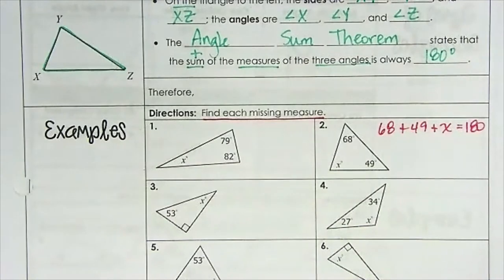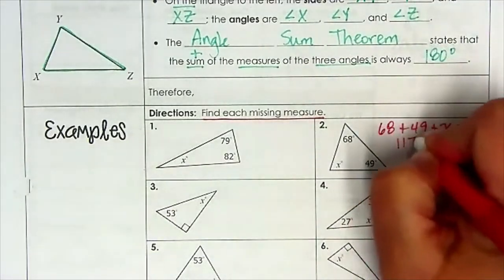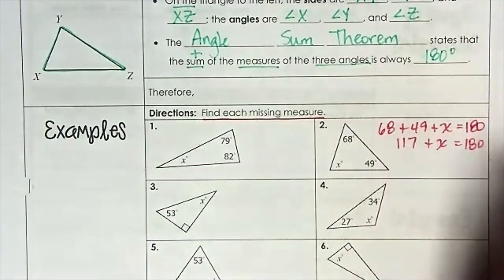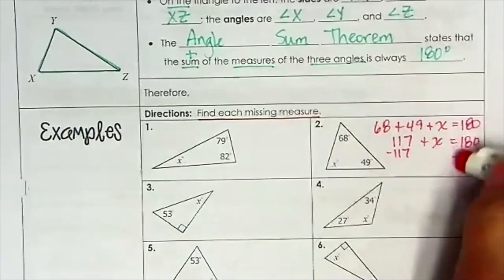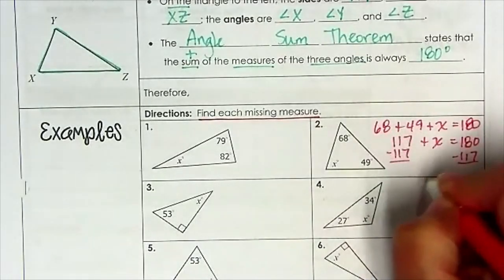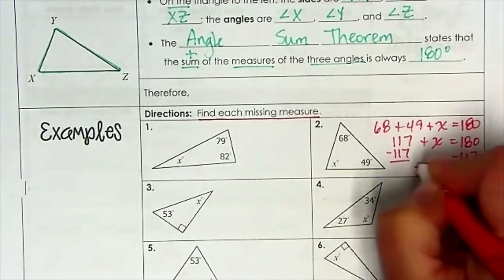And yes, you do get to use a calculator. So when I add 68 plus 49, that gives me 117 plus X equals 180. Subtract 117 from each side, and we get that X equals 63 degrees.